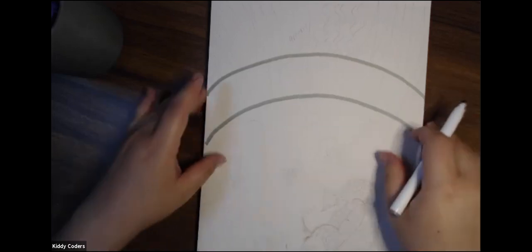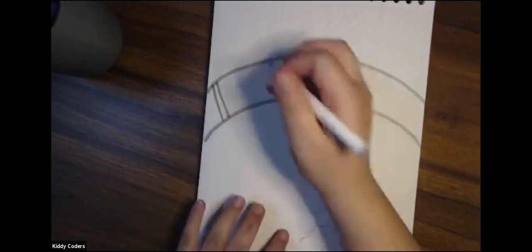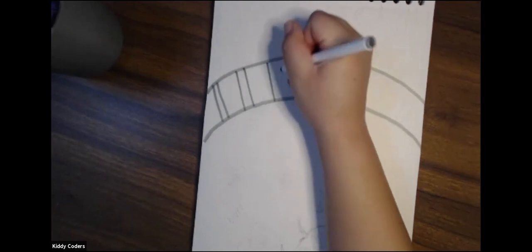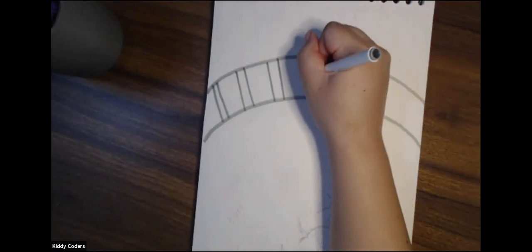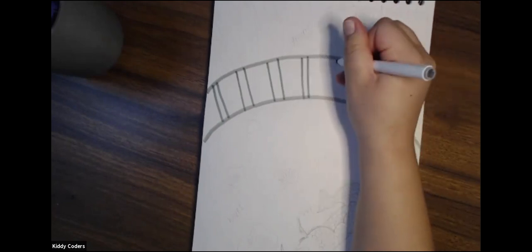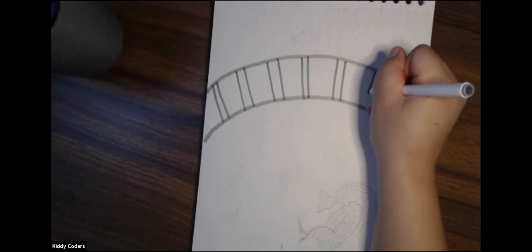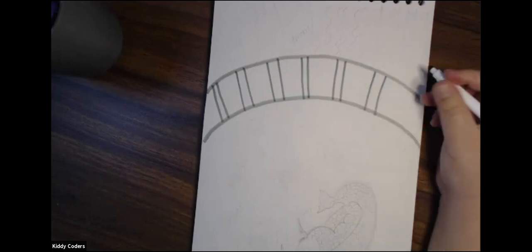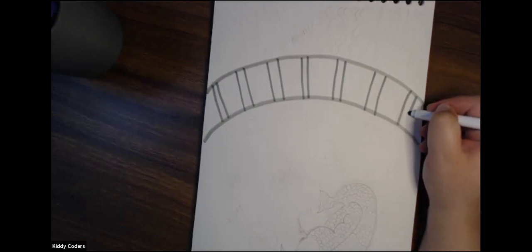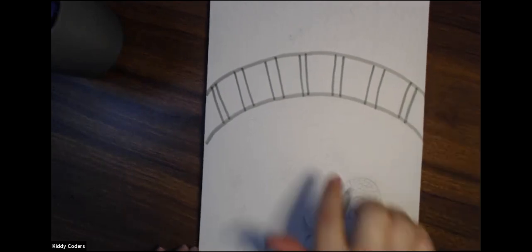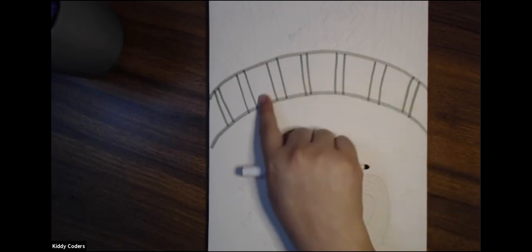Perfect. So once we have our long curved shapes, we are going to add our bridge rails inside. And they're just two long straight lines. They kind of look like two long L's. And we are going to do that all the way across our bridge. If you want to add more, you can add more. If you want less, you can add less. I'm actually doing different sizes of my rails, but you can do whatever size you would like. Perfect. And that is our rail that is going to connect our Japanese bridge.